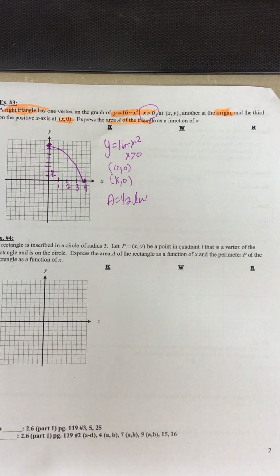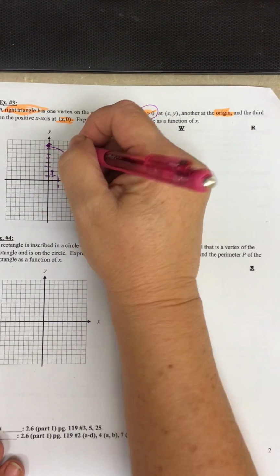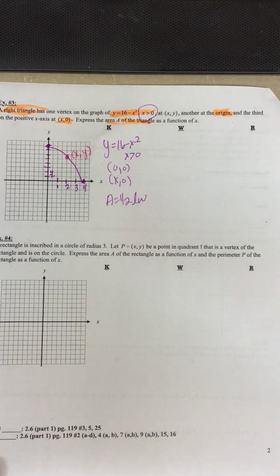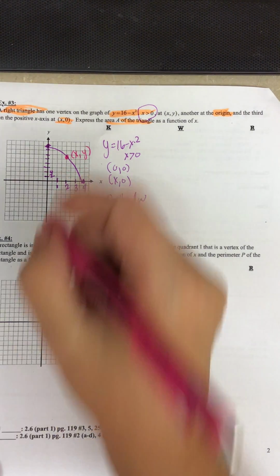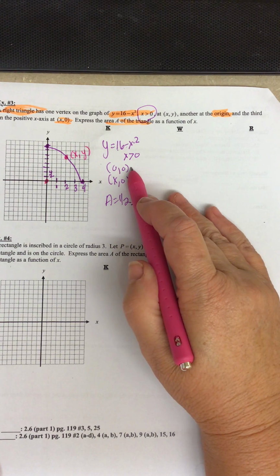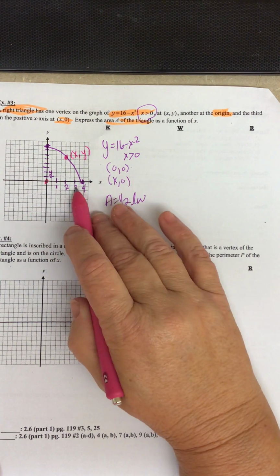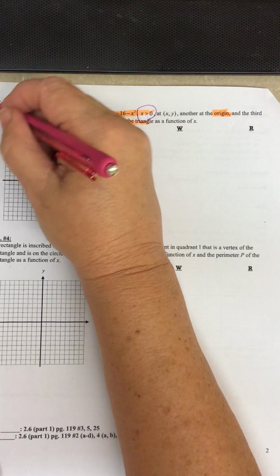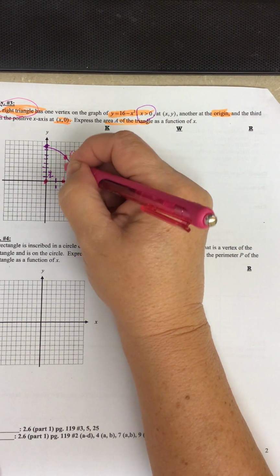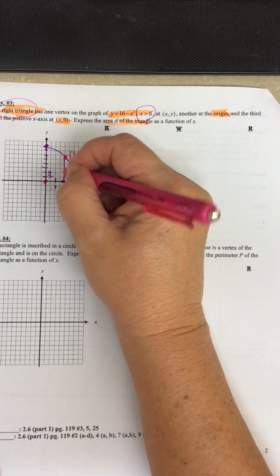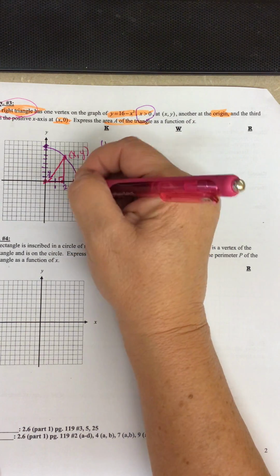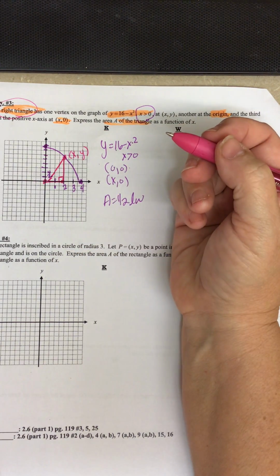Then it says we've got a right triangle where one vertex is somewhere on here. We're going to call that our random x, y point. The other vertex is at the origin, 0, 0, and the other vertex is somewhere on the positive x-axis. But remember, this has to make a right triangle. So wherever this point is, that third point on the positive x-axis would have to be straight down from it in order to create the right triangle.